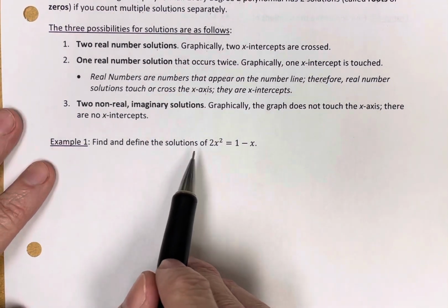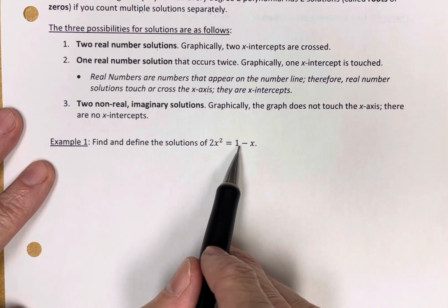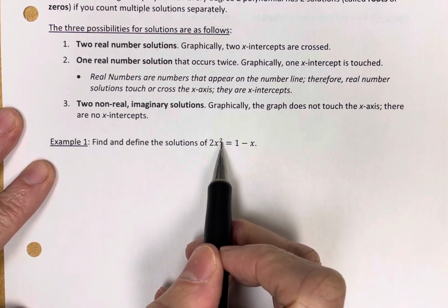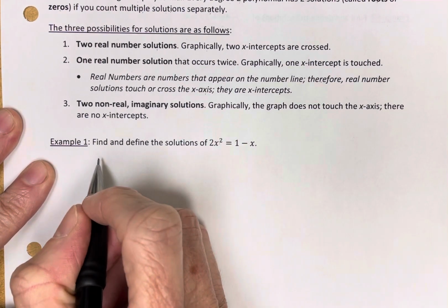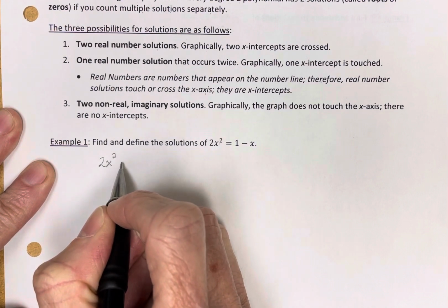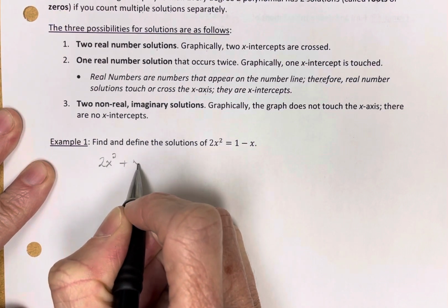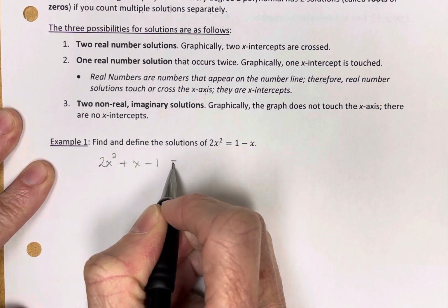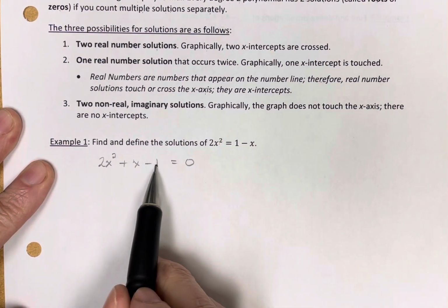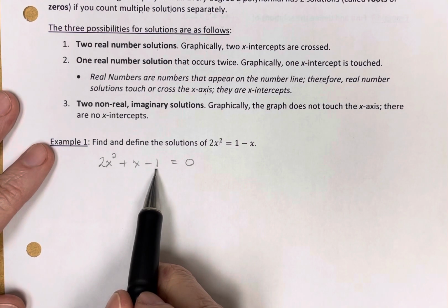Find and define the solutions of 2x squared equals 1 minus x. Well, how do we solve a quadratic? We know it's a quadratic because the highest degree is a 2. We set it equal to 0. So 2x squared plus x minus 1 equals 0. Now we can choose to use the quadratic formula, or we can choose to factor this.